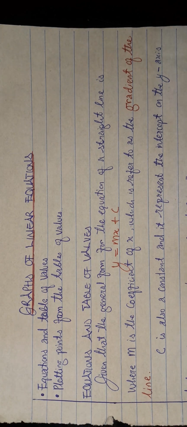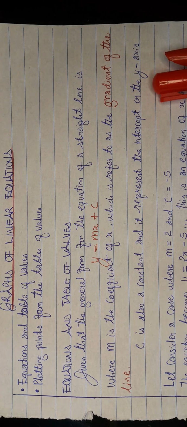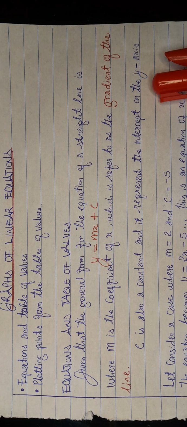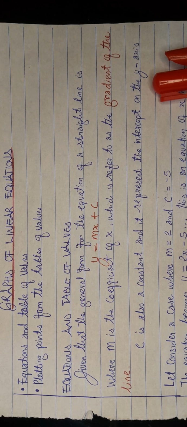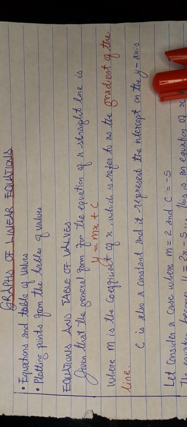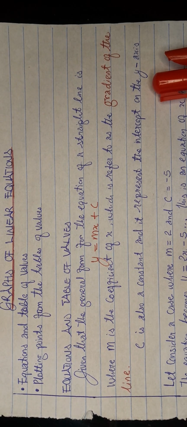Okay, so given y equals mx plus c, m is the coefficient of x, which is referred to as the gradient of the line or the slope of the line. c represents the intercept on the y-axis.